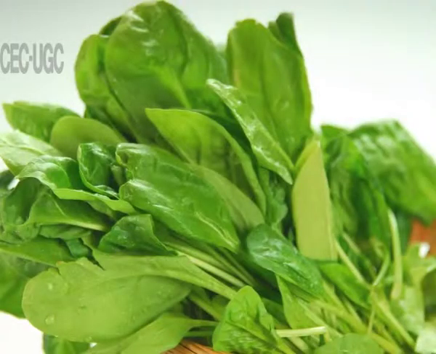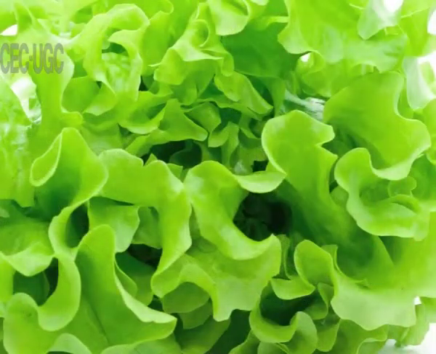Nutritive value and composition of vegetables. Now, nutritive value of green leafy vegetables is the first component in this. Generally, green leafy vegetables are very good sources of vitamins and minerals. They are excellent in carotenes, beta carotenes, which are converted to vitamin A.